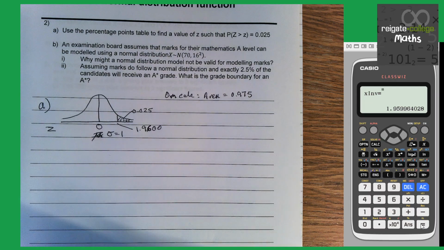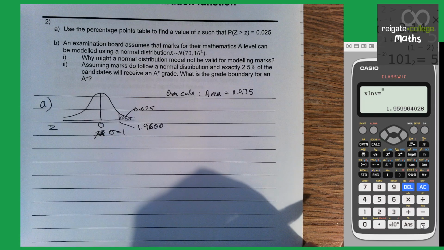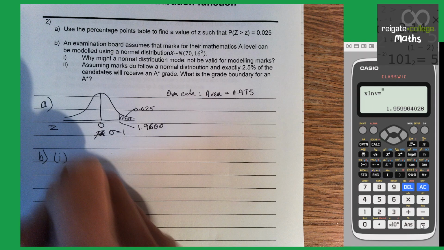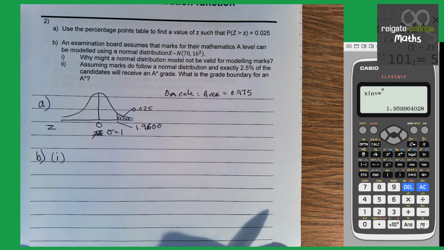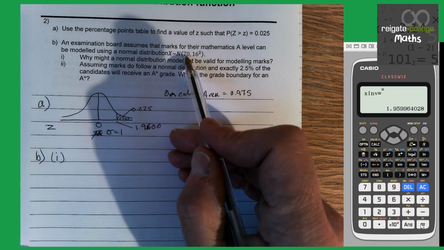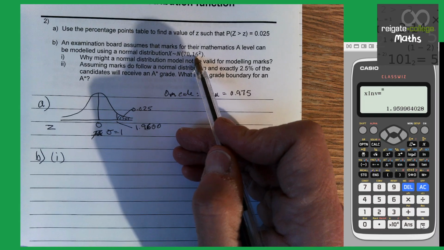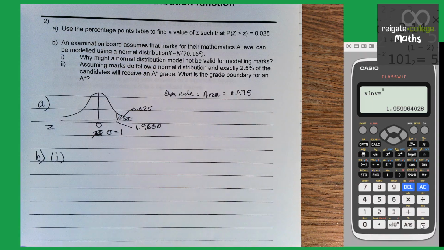Let's now do question B. So part B, part 1. We've got an examination board, assuming that their marks at maths A level can be modelled using a normal distribution with a mean of 70 and a standard deviation of 16. So we've got to say, why might a normal distribution model not be valid for modelling marks?